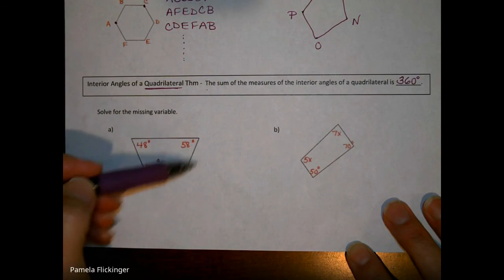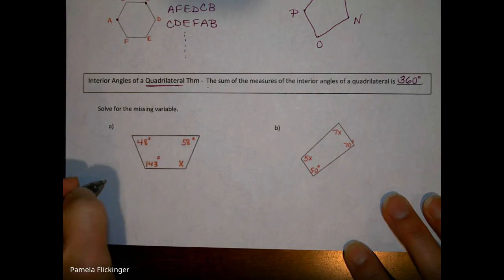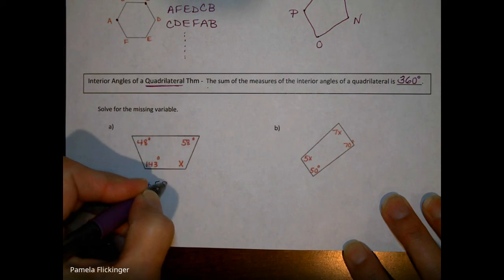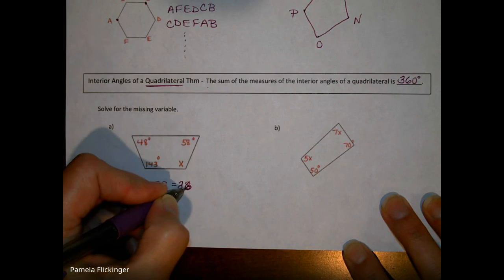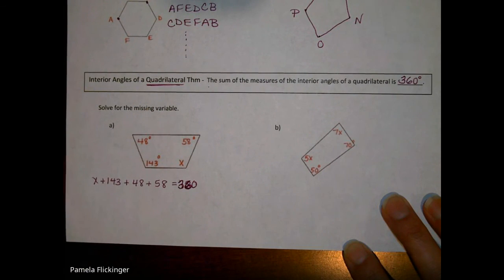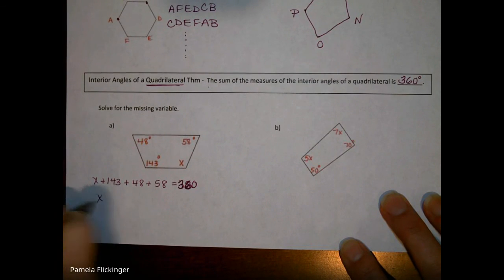When I look at this figure and notice it's a quadrilateral, then I can set up an equation that says x plus 143 plus 48 plus 58. Oops, look what I did. Don't do what I just did. Is going to equal 360. I wrote 180. Don't want you doing that. Now, my calculator is not handy, so let's see how I am with some mental math here.